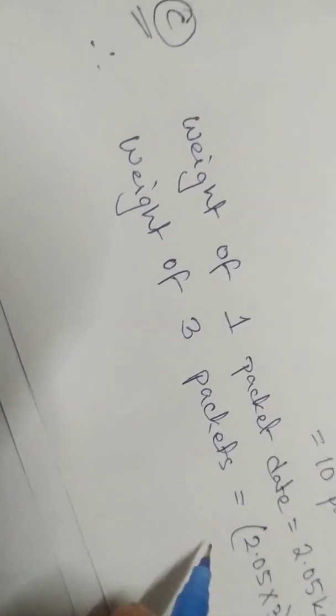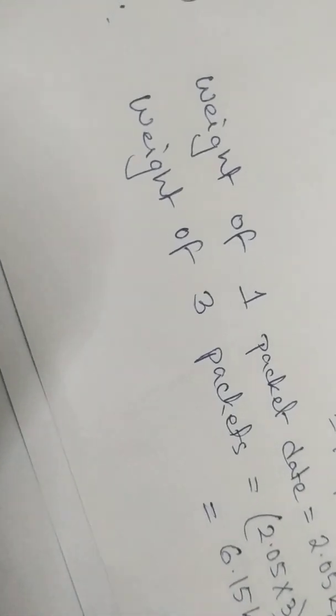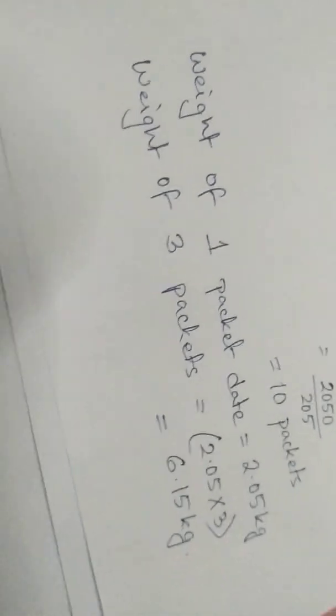So what will be the weight of 3 packets? Weight of 3 packets equals to 2.05 into 3. So we know how to multiply this. So it is 6.15 kg.